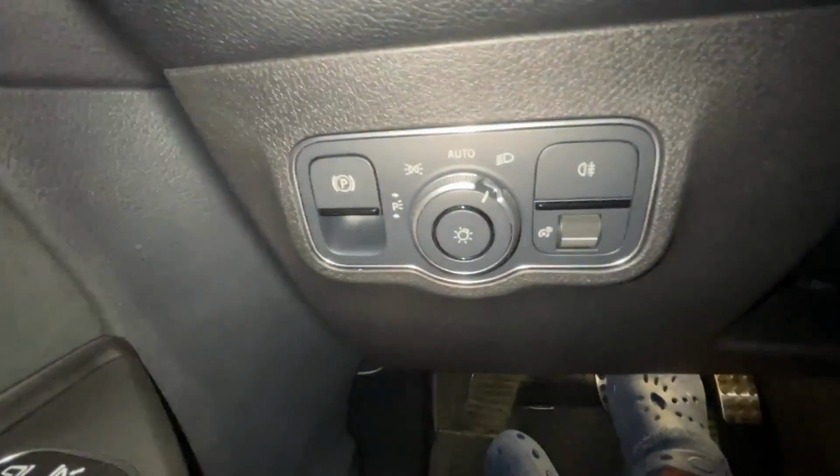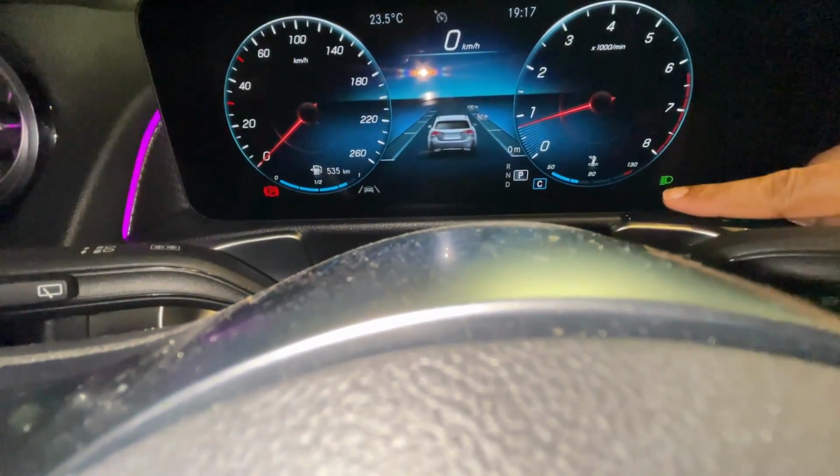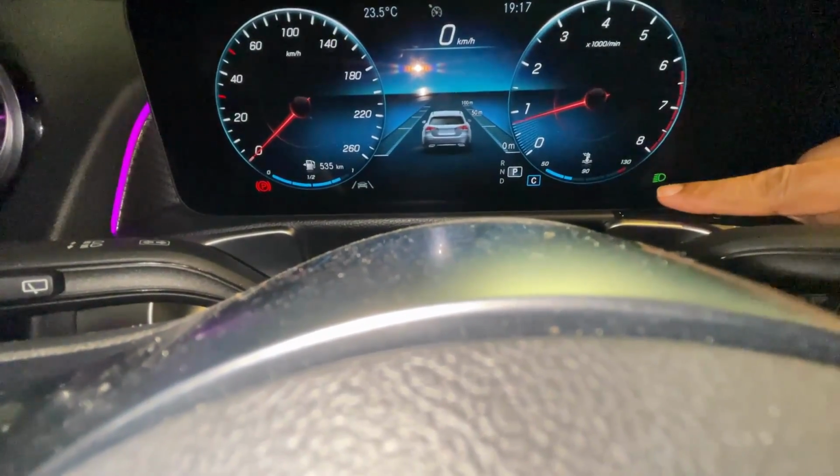And how do you know that your headlight is on on the screen? You can see this green light option, right? So this green light option means that your headlight is on.